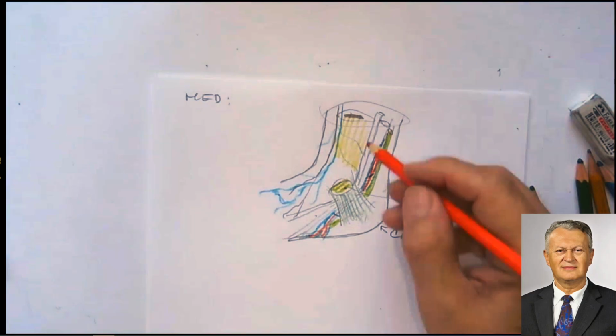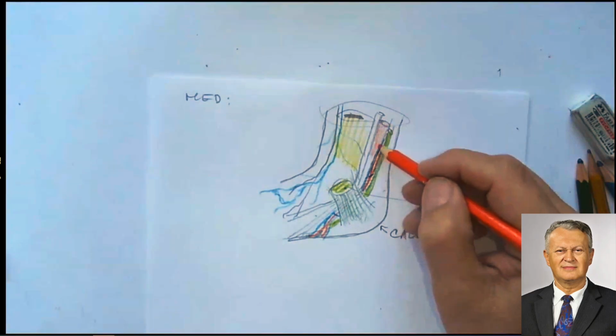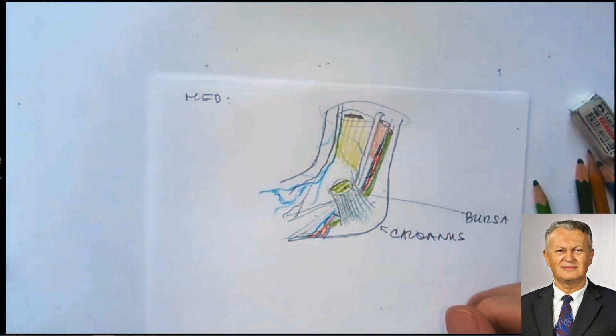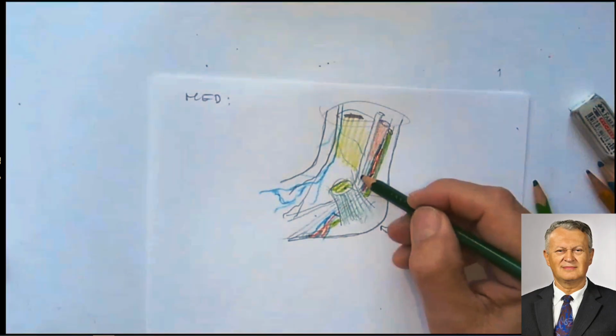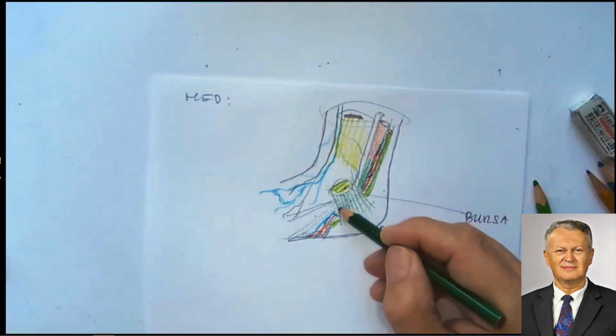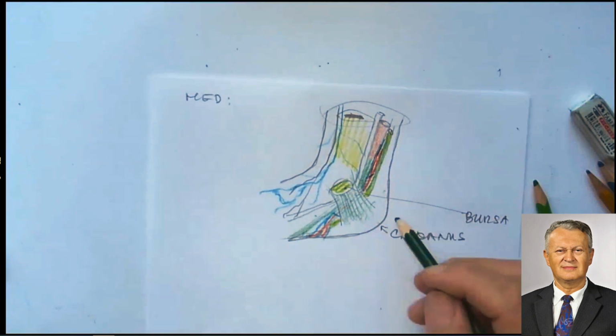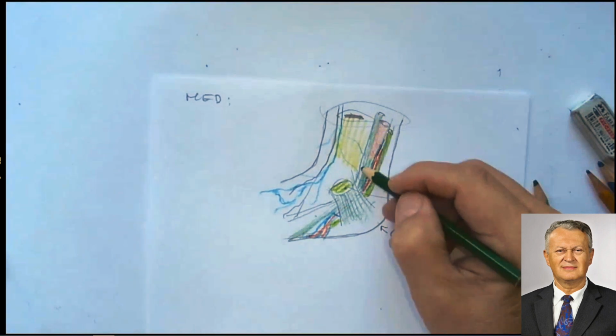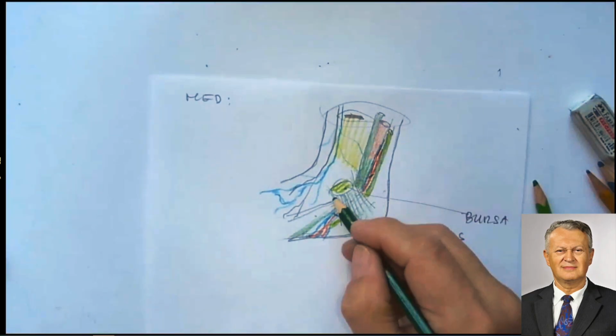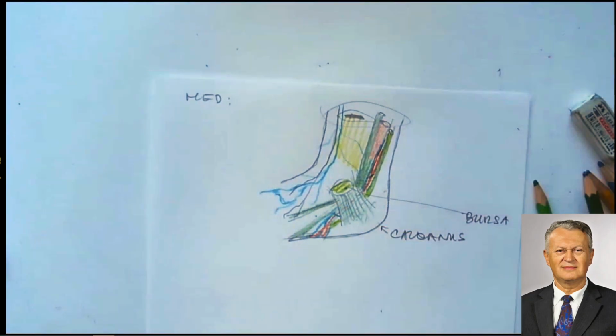There is a belly of the flexor digitorum, plus tendon, different green, flexor digitorum, and finally the strong tendon of this tibialis posterior.